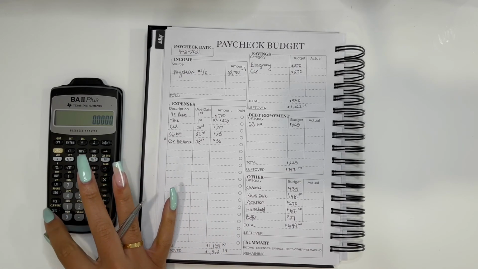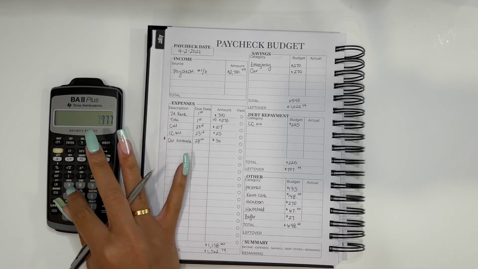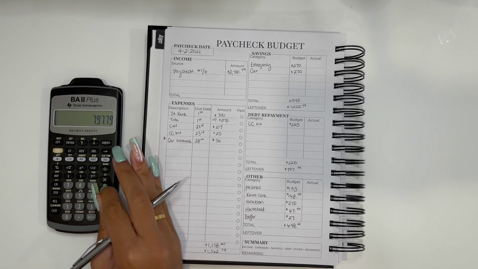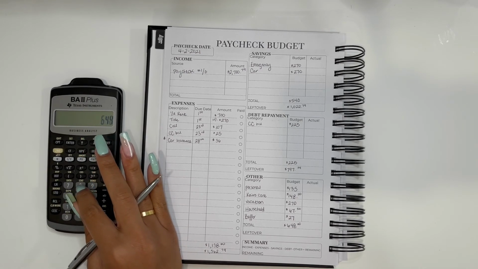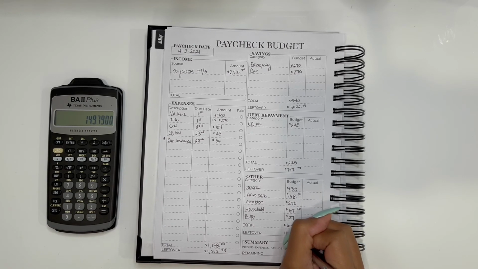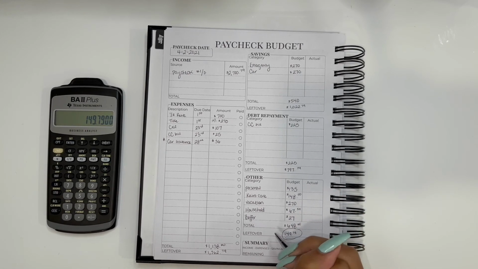So now we have $797 and 79 cents. Oh, look at that, 797979. Okay, minus 648, and that is $149.79.